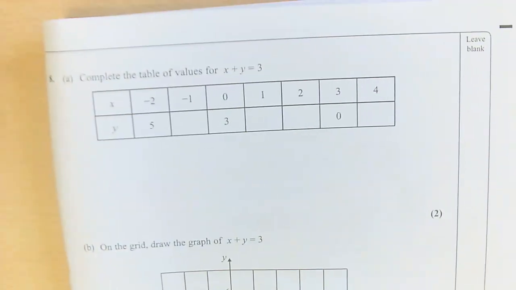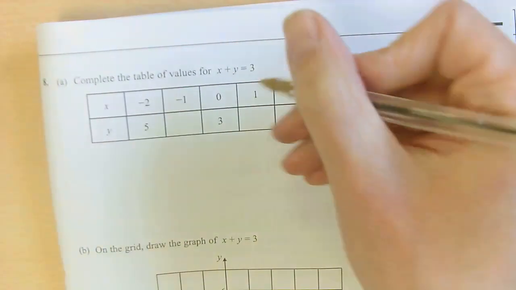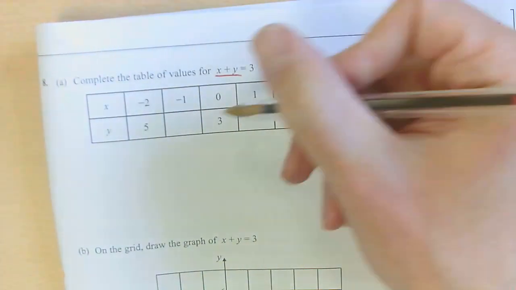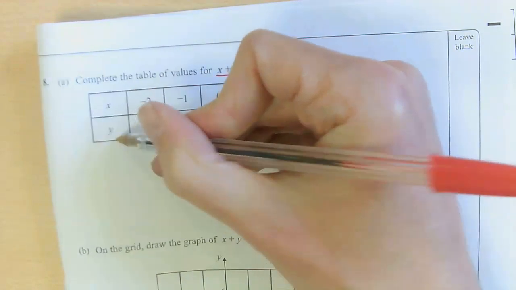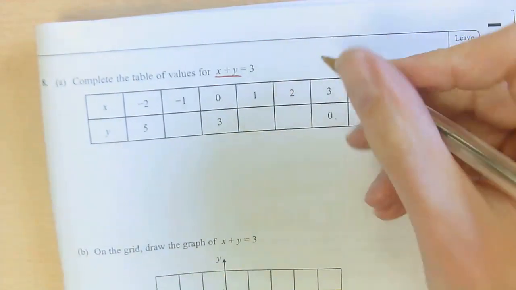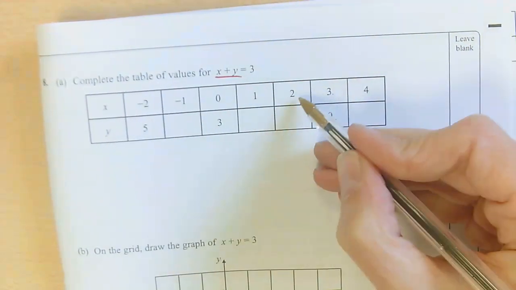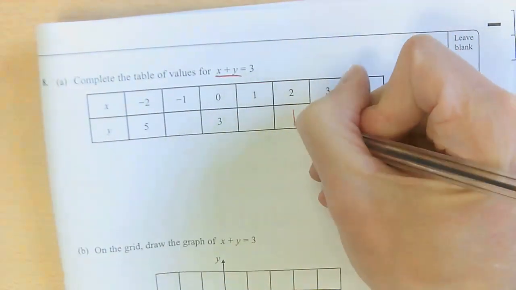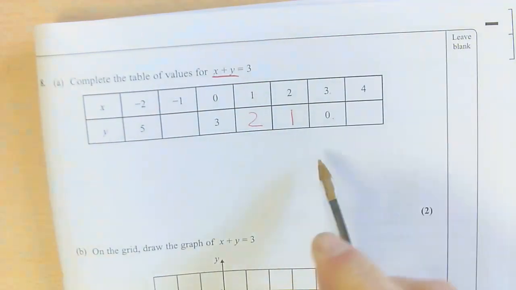Question 8. Complete the table of values for x plus y equals 3. So this value plus this value must equal 3. 3 plus nothing is 3. Fill in the easy ones first, and then you'll notice a pattern. 2 plus something equals 3. 1. 1 plus 2 equals 3.